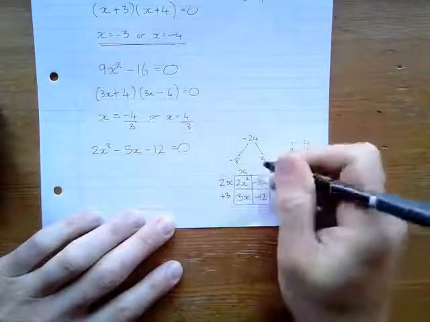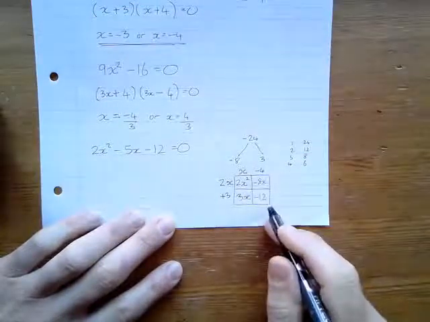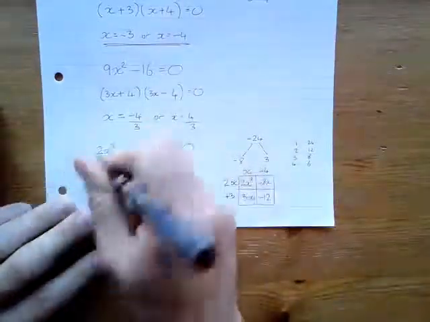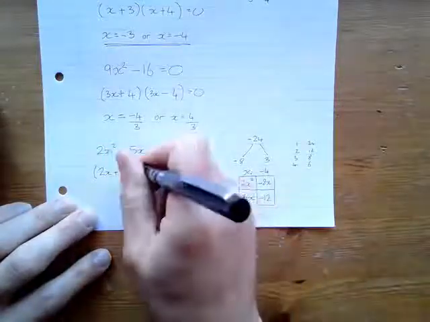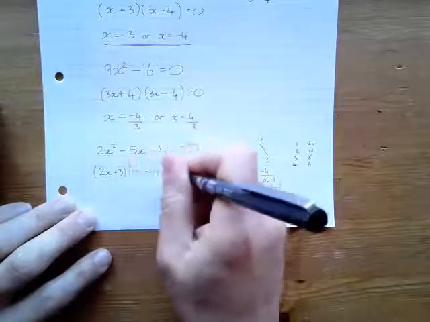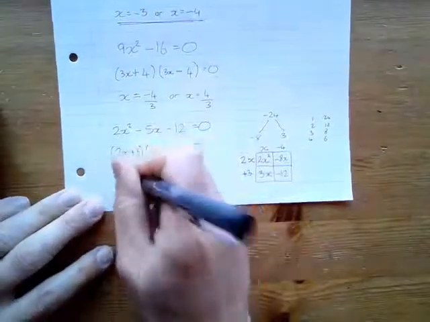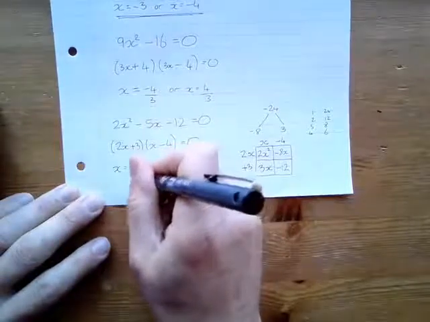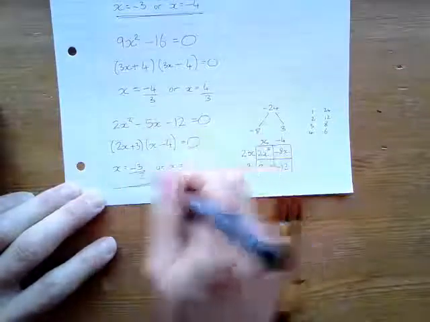This one here will need to be minus 4, and that would work for that box, and it would also work for that box there. That allows me now to write out the two brackets, 2x plus 3 and x minus 4 equals 0, like so. And I can immediately write the answers. For this bracket here, it would be minus 3 over 2, and for this bracket here, it would be 4.